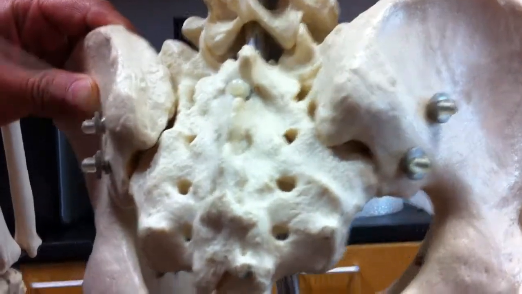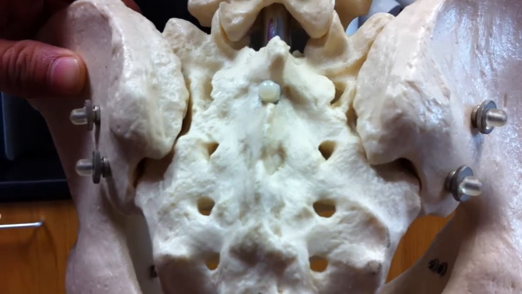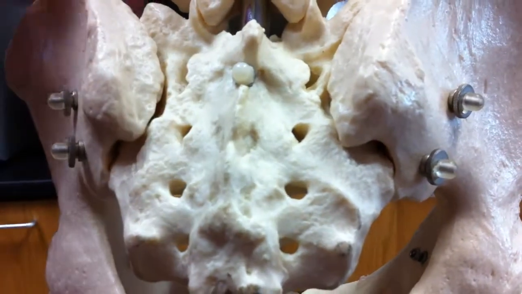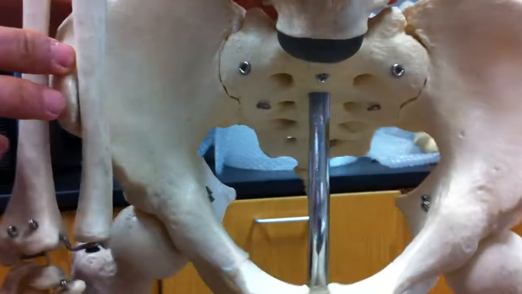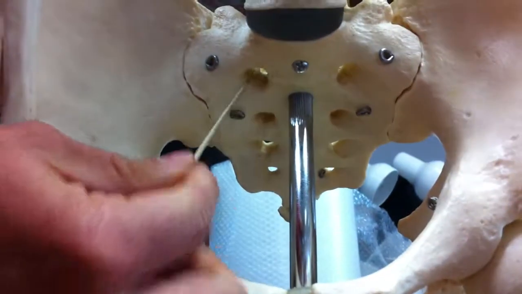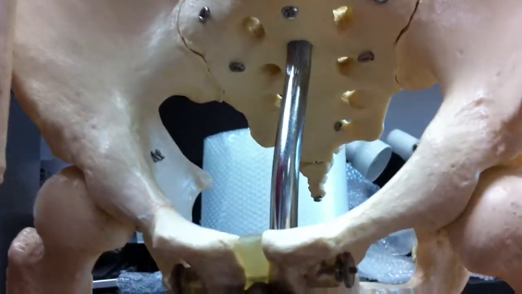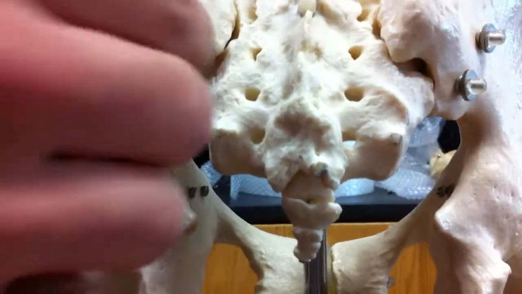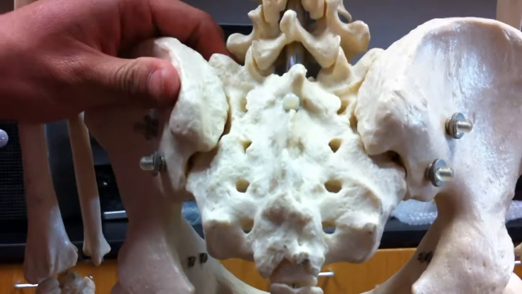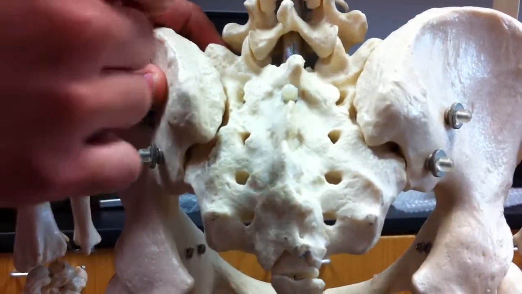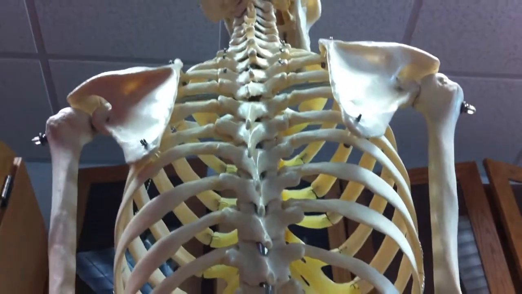What we can also see on the sacrum is the posterior or dorsal sacral foramina. If you look at it anteriorly, you can see your anterior or ventral sacral foramina. And again, this is just 5 fused vertebrae, and you have 3 to 5 fused vertebrae in the coccyx. Your lumbar was made up of 5 vertebrae, thoracic 12, and your cervical 7.